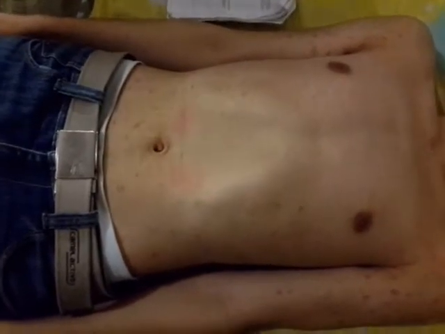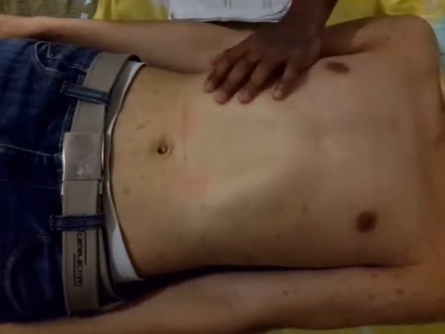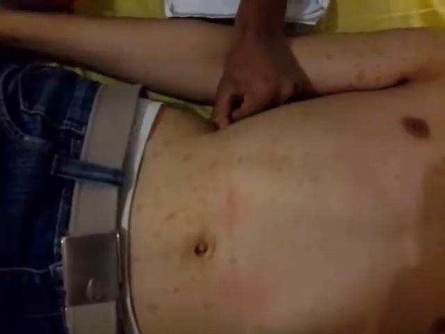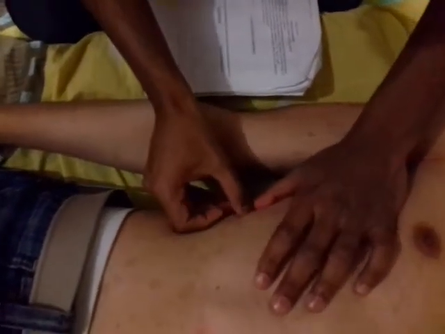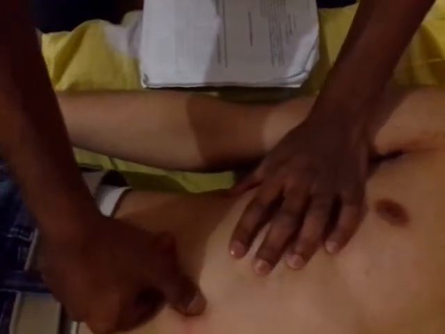There are 3 painful points on the anterior side and 2 painful points on the posterior side. First painful point: find the free end of the 10th rib. First you find the 12th rib, then the 11th, 10th. Here's the free end of the 10th rib, because the 10th rib is a false rib.